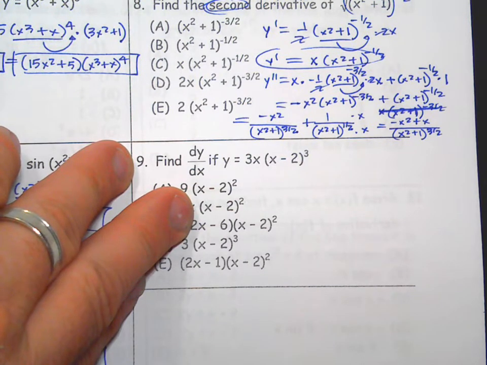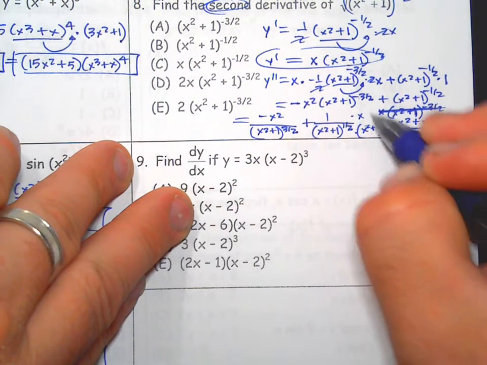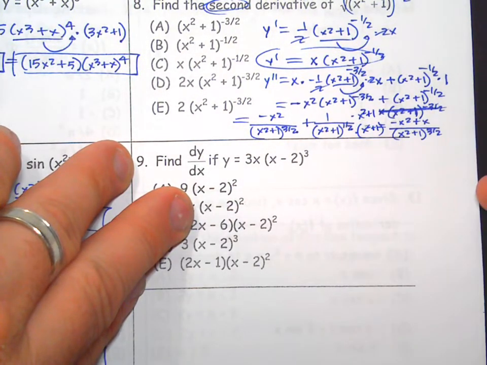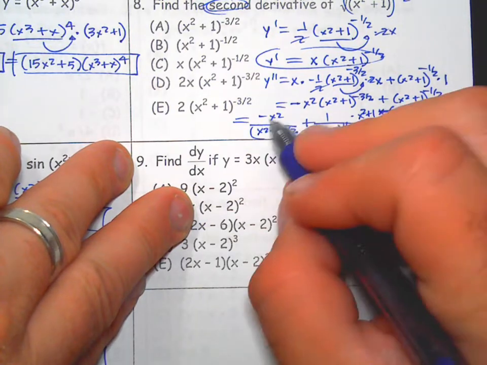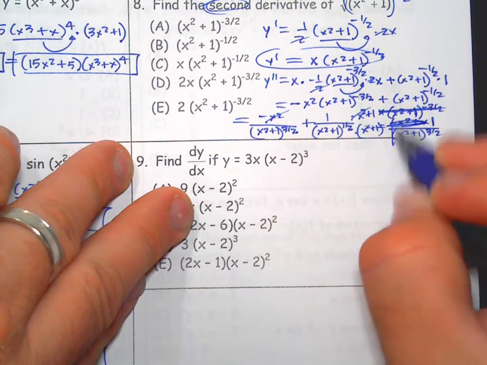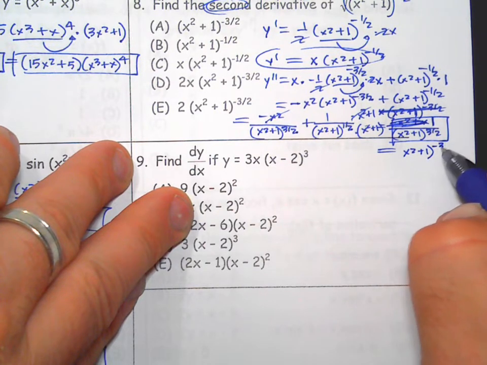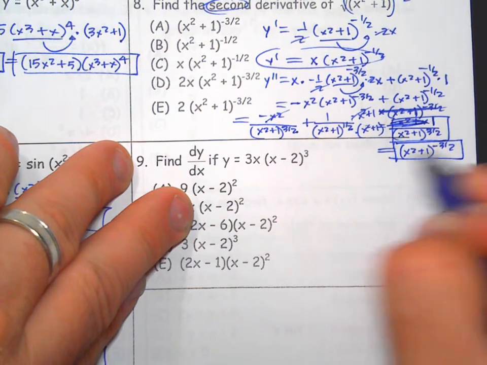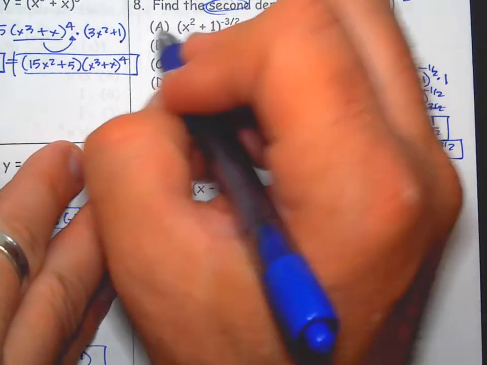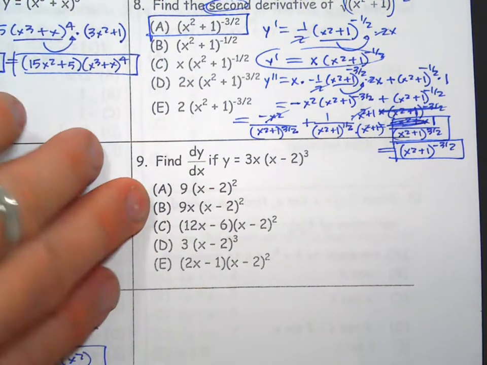What's my mistake? Oh, wait. X squared plus 1. So then those guys cancel and you just get 1, which is also x squared plus 1 to the -3/2. Well, that cleans up nice. X squared plus 1 to the -3/2. Answer A. Ugh, that was annoying.